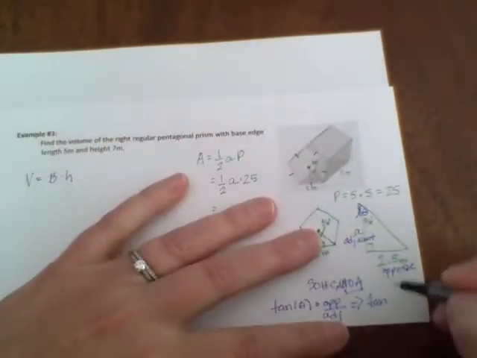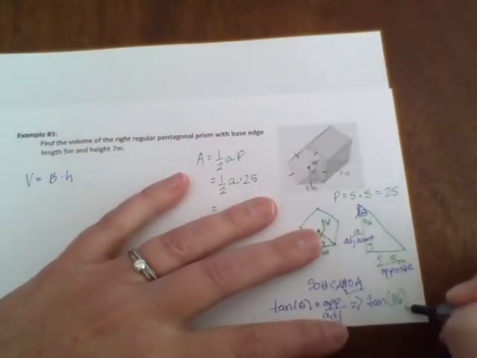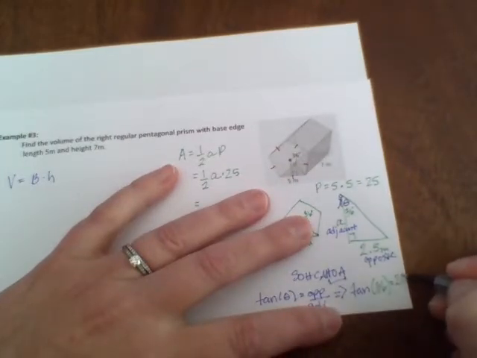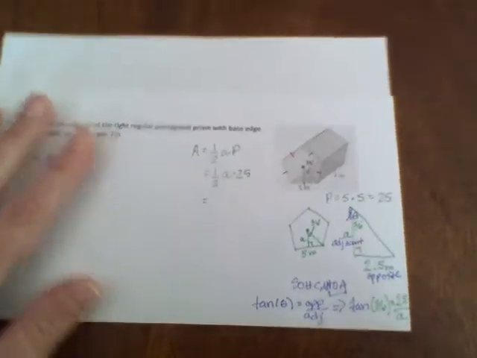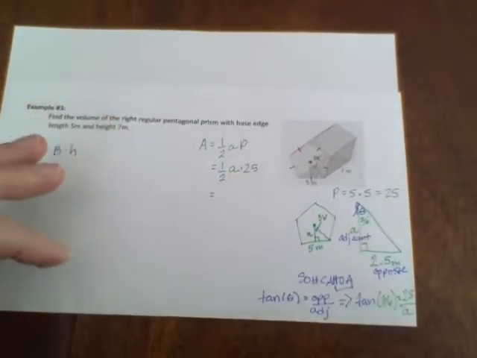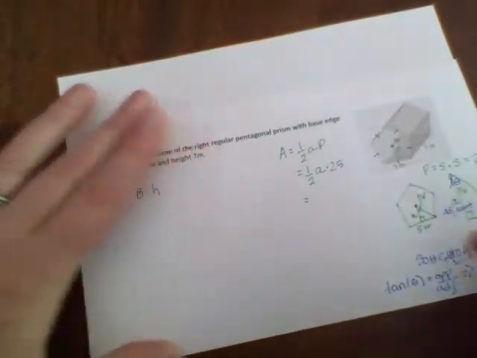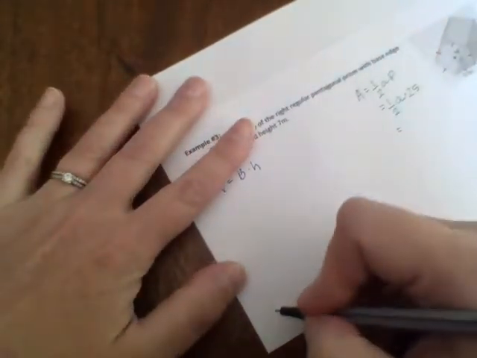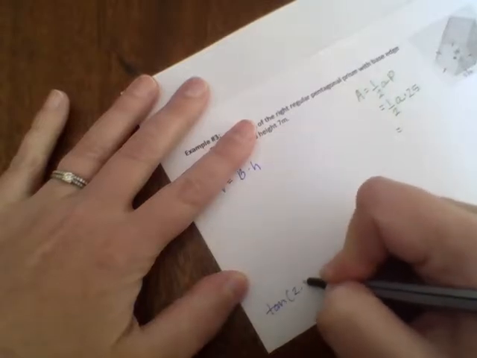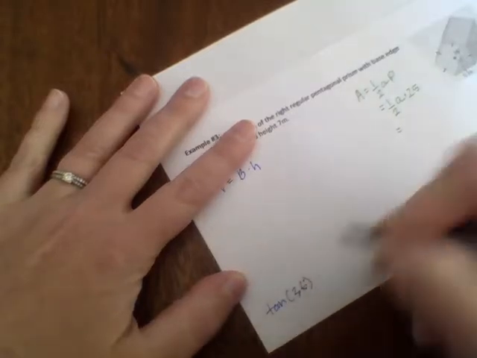Or if I take the time to fill that in, I'm going to understand that tangent of theta, which is 36 degrees, is going to equal the opposite side, which is 2.5, over the adjacent side, which we're calling A. All right, so in order to solve this, tangent of 36 equals 2.5 over A. I'm going to start working over here. Oh, that's 36.